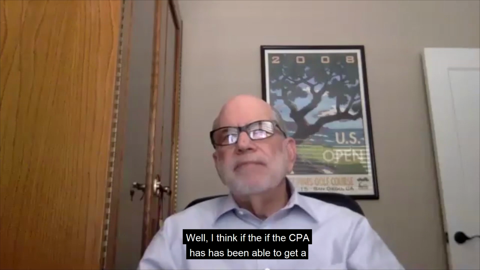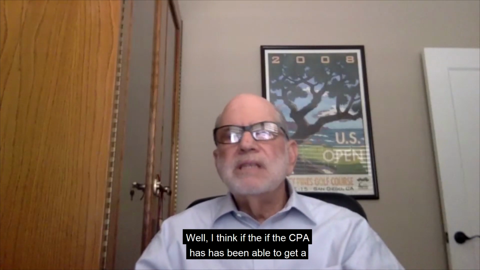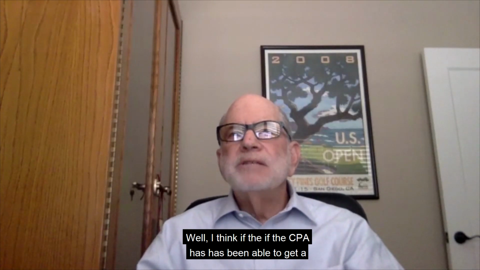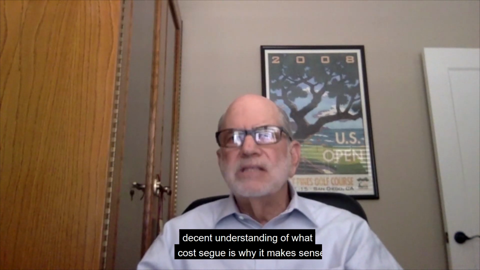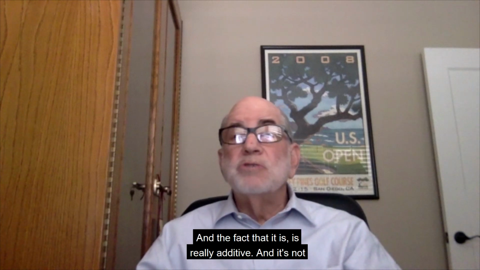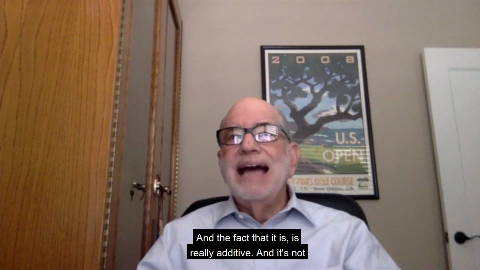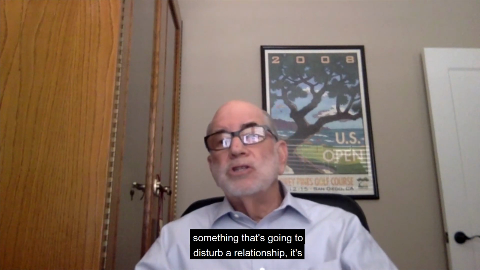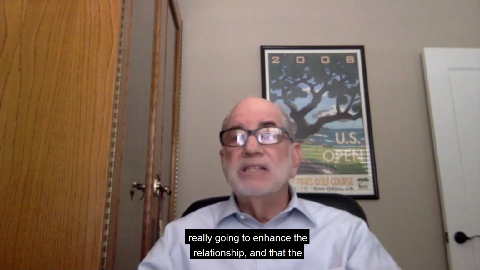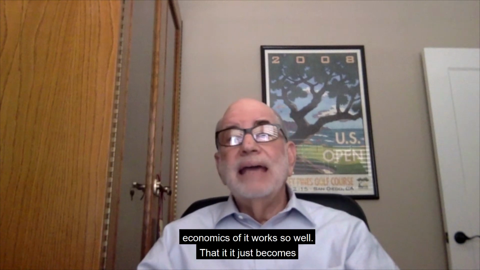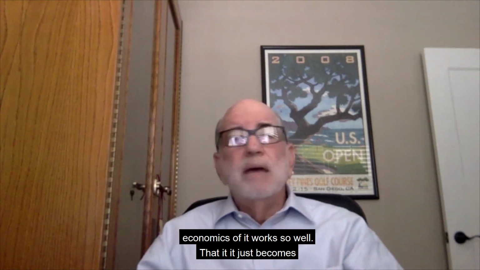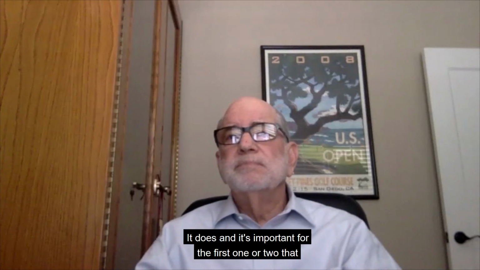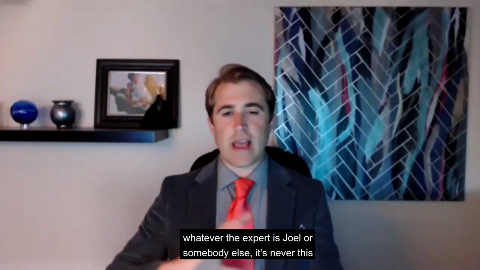Well, I think if the CPA has been able to get a decent understanding of what cost seg is, why it makes sense, and the fact that it is really additive, and it's not something that's going to disturb a relationship. It's really going to enhance the relationship, and the economics of it work so well that it just becomes seamless.